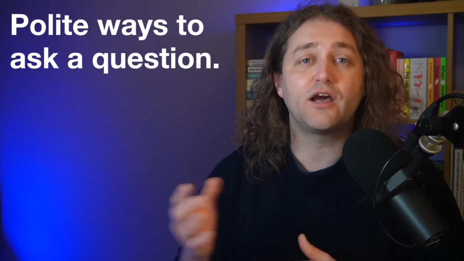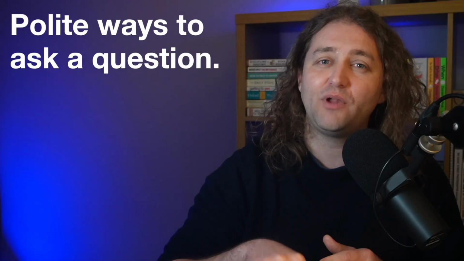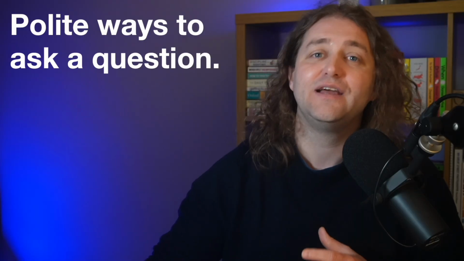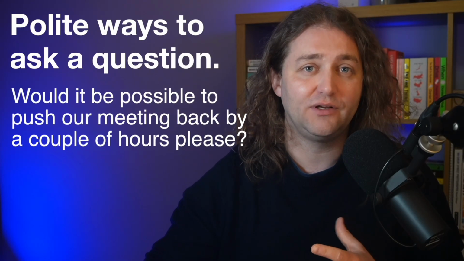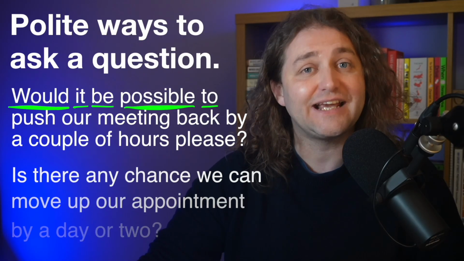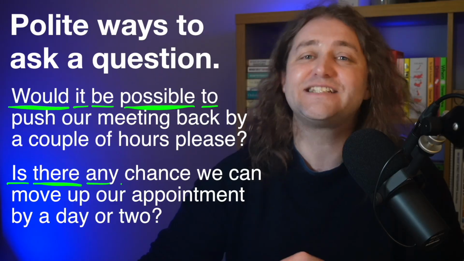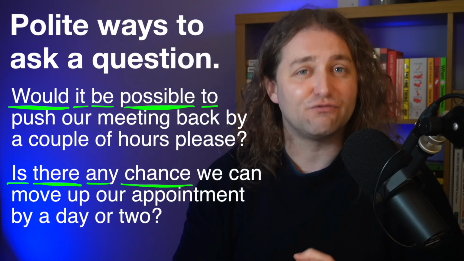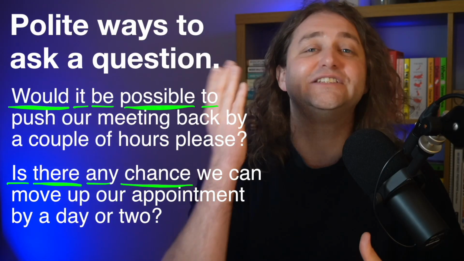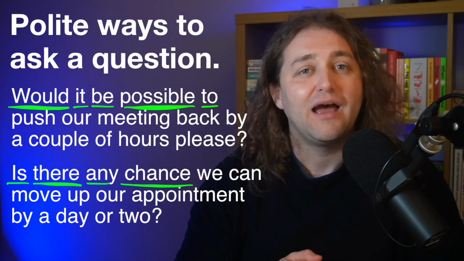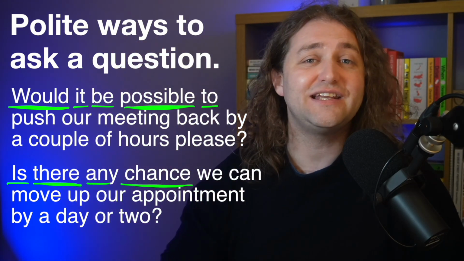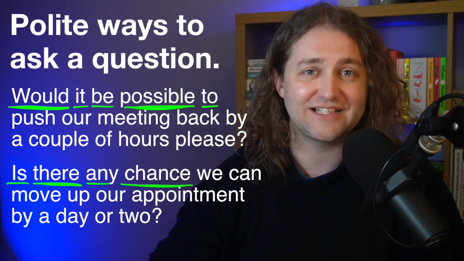We also had a couple of great, slightly formal, but very polite ways to ask a question. Starting in our first example with, would it be possible to? And then in the second example, is there any chance? Both of these are really polite ways to ask for a favor, for instance, rescheduling. However, starting with would it be possible is usually the most polite way to do this.